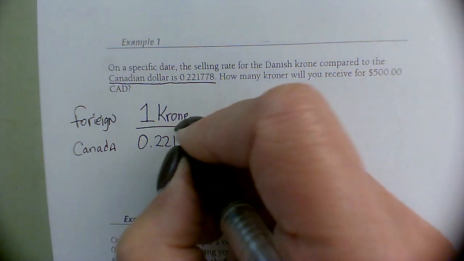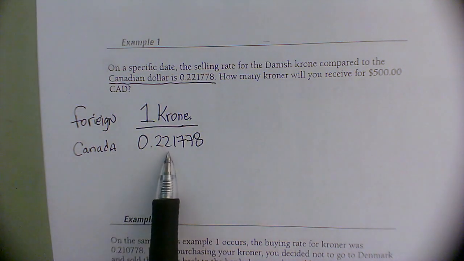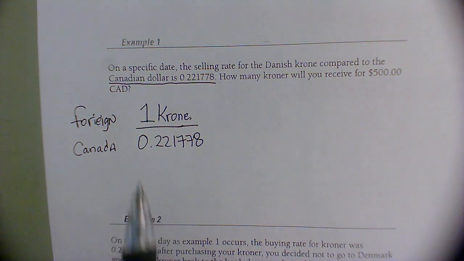0.221778. Okay? So you can get almost 5 of their krones for 1 Canadian dollar. Now, all their money can be worth a little bit different, right? You don't know what a krone will buy you. If there are 5 krones per your dollar, it may take 20 krones to buy a coffee, which would then be equal to $4 of our money. So it is not 1 krone for $1 or anything like that. You have to be careful of that. But a krone is worth pretty much 22 cents in Canada, okay?